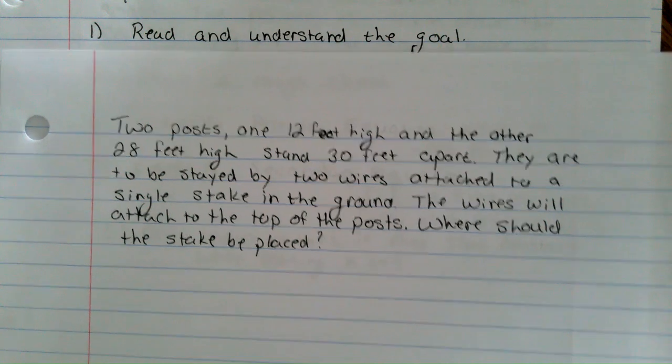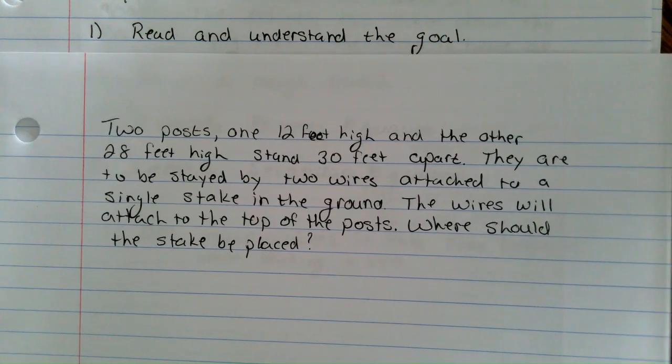All right, read and understand the goal. Two posts, one 12 feet high and the other 28 feet high, stand 30 feet apart. They are to be stayed by two wires attached to a single stake in the ground. The wires will attach to the top of the post. Where should the stake be placed?